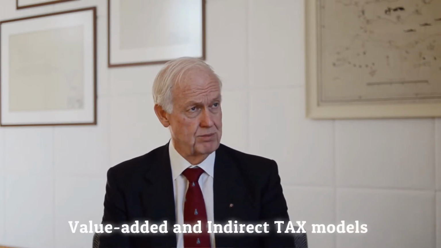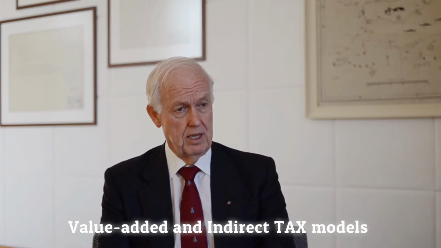So all over the world, governments are moving increasingly to value-added tax models and indirect tax models. It's particularly relevant in the context of a developing country because it's actually easier to collect most indirect taxes than it is to collect income taxes, so it is an efficient way of raising money. But also it seems to me that if you have to choose between taxing production and taxing consumption, it is far more logical to tax consumption.